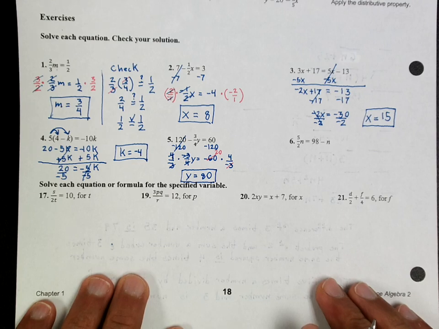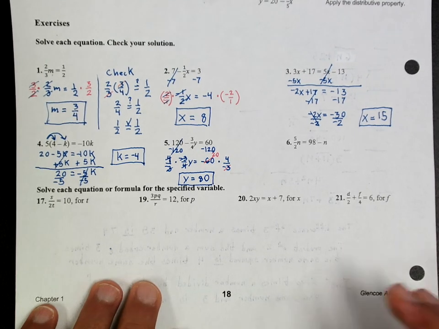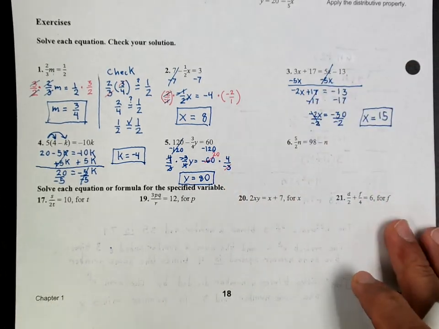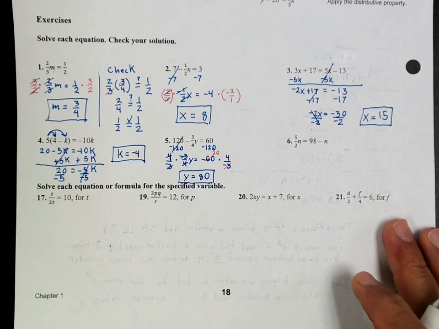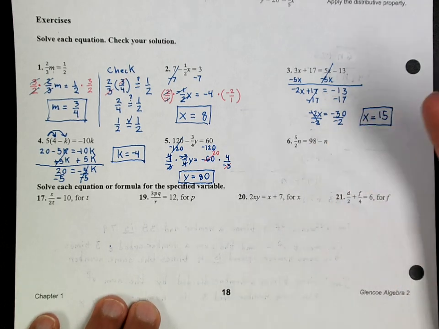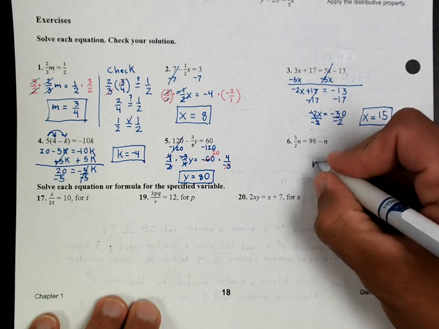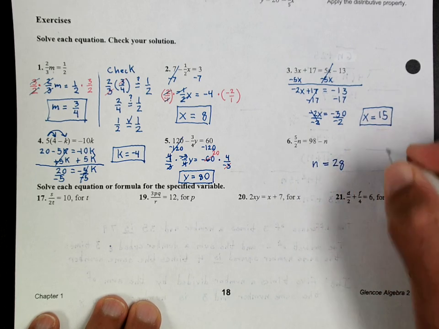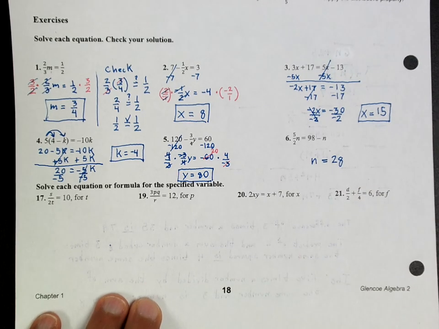Now, on this next one. Alright, actually, let me, well, never mind. I was going to check this one for you, but again, you can check it out if you like. Okay, so on this next one right here, I'm just going to show you what the answer is, or what I got. Please check the answer yourself, but if you do it yourself, that's what you should get.